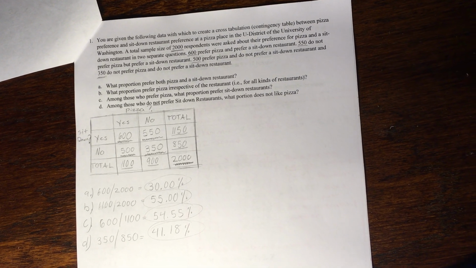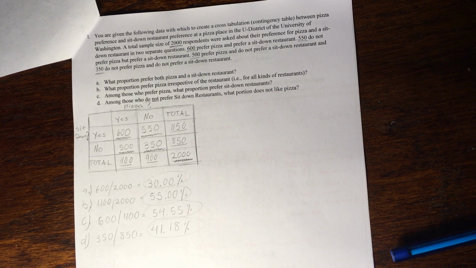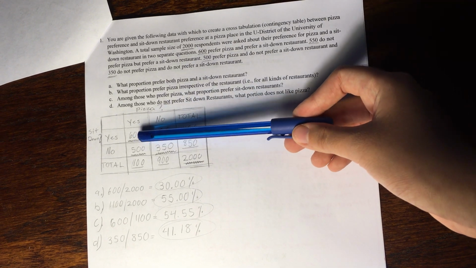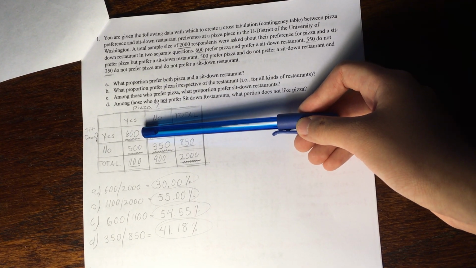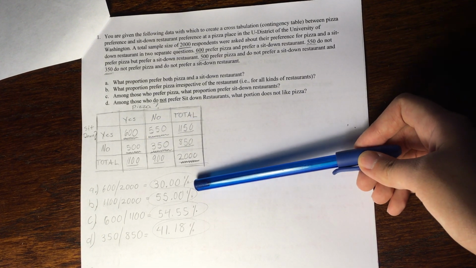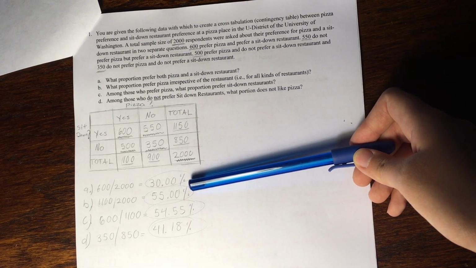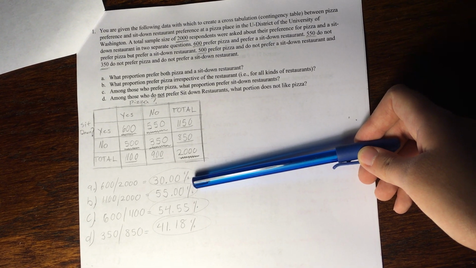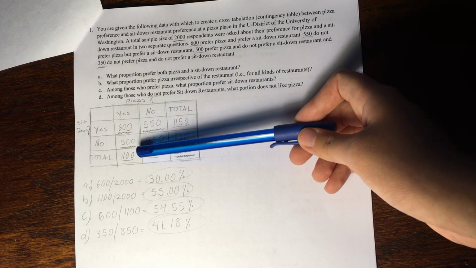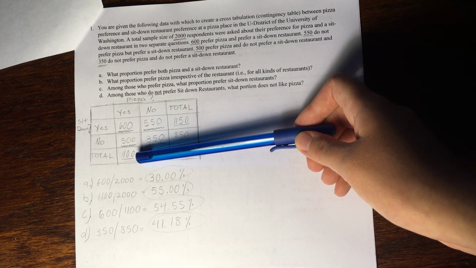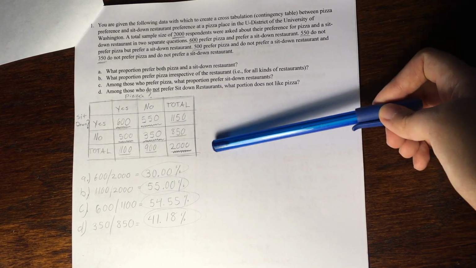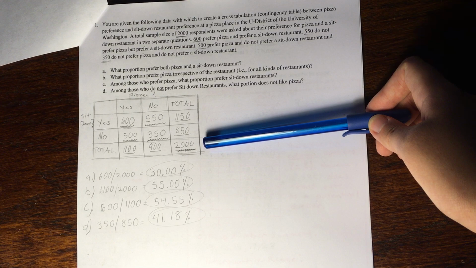For A, what portion prefer pizza and sit-down restaurant? Okay, so I see that here we have 600, and I divided that by the total amount of people who responded. That gave me 30%. B, what portion prefer pizza irrespective of the restaurant? For that, I took the 1,100 who do not care if it's a sit-down or not, and divided that by the total amount of respondents.